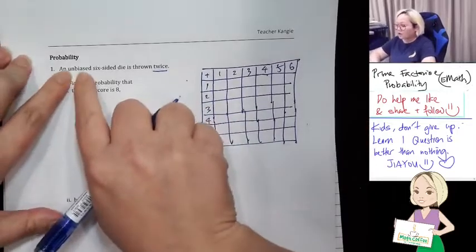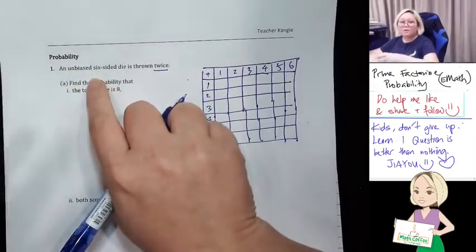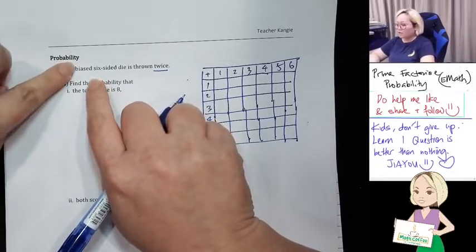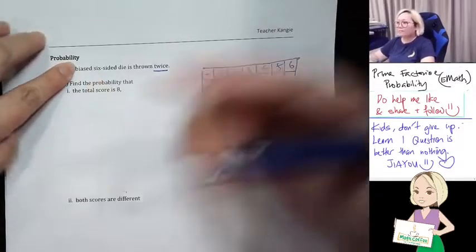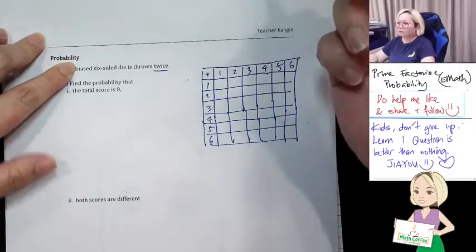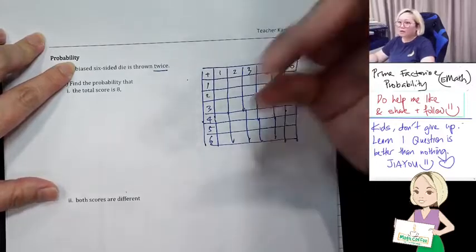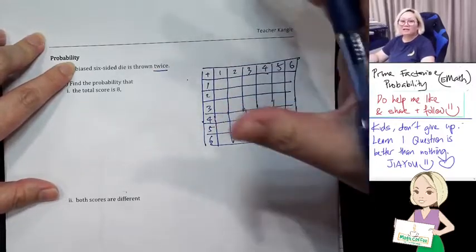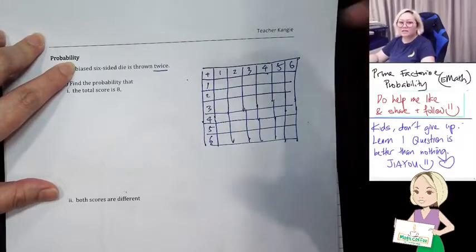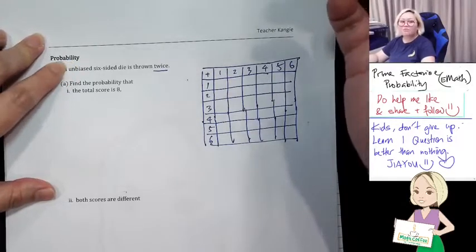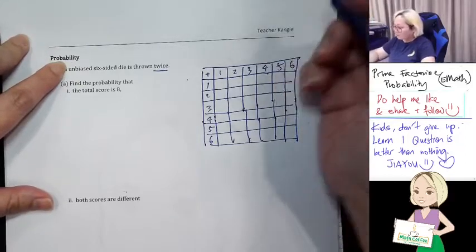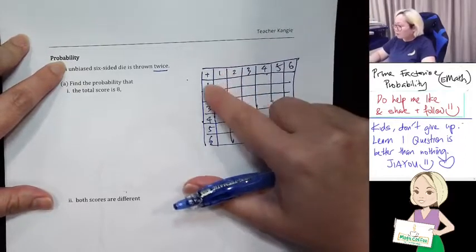Unbiased means that every face has equal probability. If you see a biased die, it means that, for example, a die is biased to throw 1. So throwing 1 has a higher probability than the other 5 faces. That's called a biased die. But unbiased means all 6 faces have equal probability. Okay. So this is how it works.